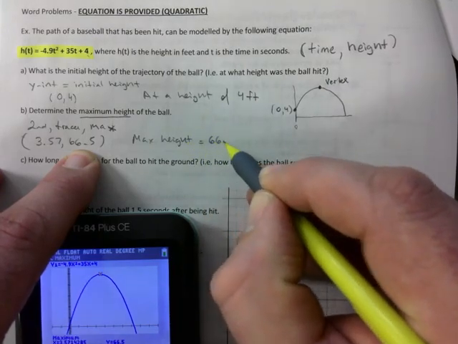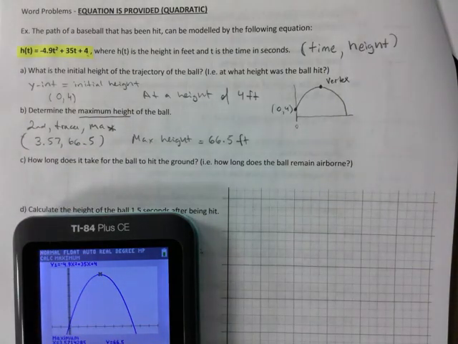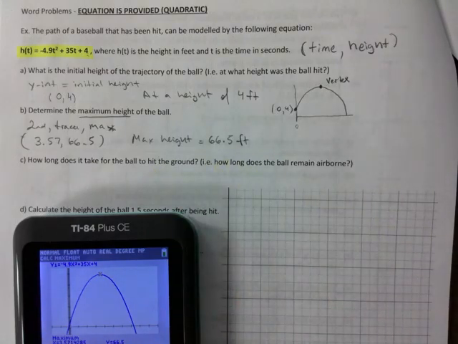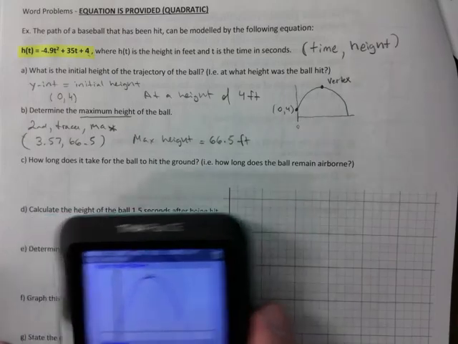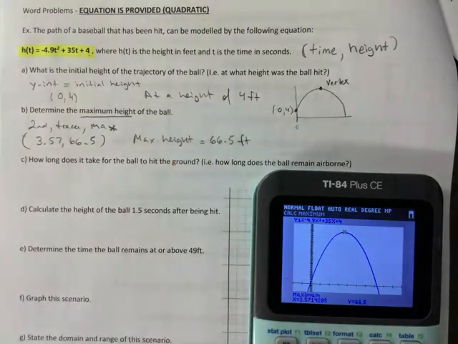is 66.5 feet. And I know some teachers make you write like a whole paragraph. As long as the units are there and you're telling me which one is which, you're good. Okay. So point and then final answer. That's usually the way it goes with word problems.